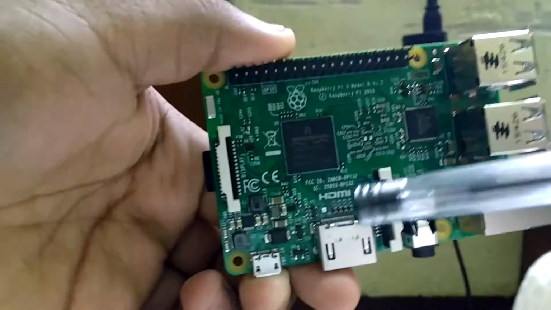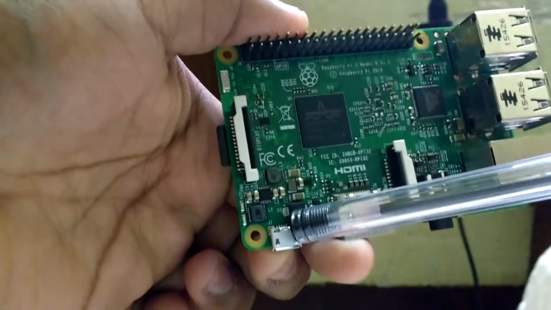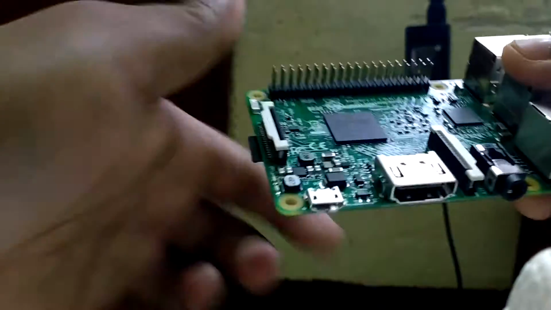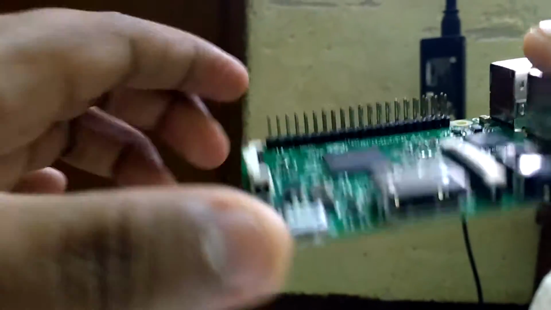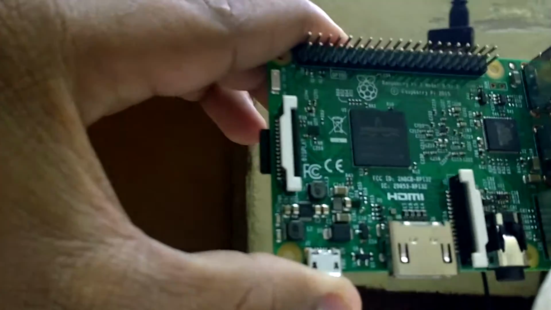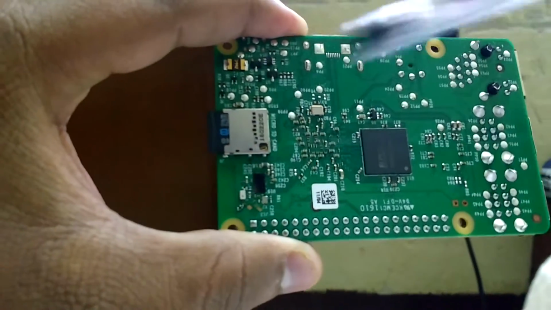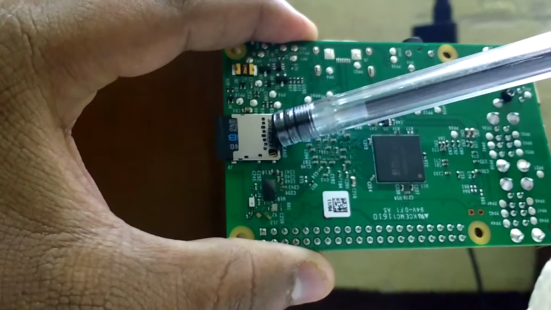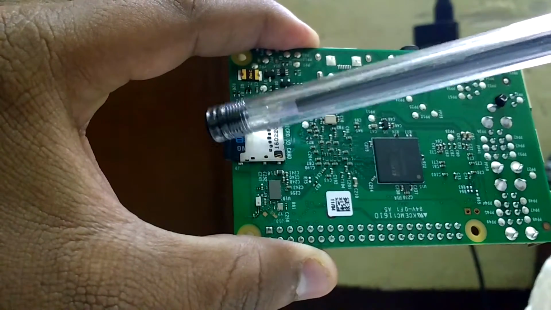Okay, so this is the micro power. Here we can connect the power supply. Then the operating system. The operating system of Raspberry Pi is installed on an SD card. This is the SD card slot and we have to insert the micro SD card over here.